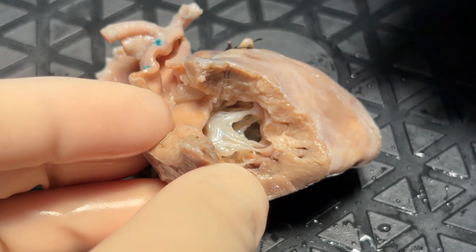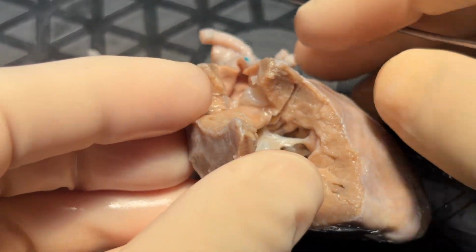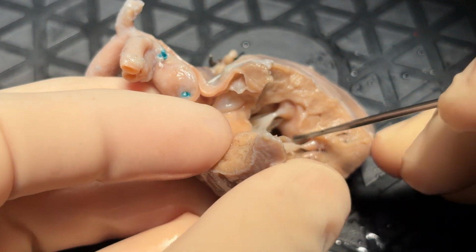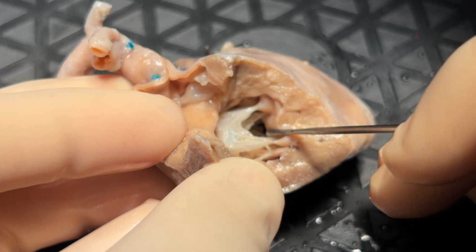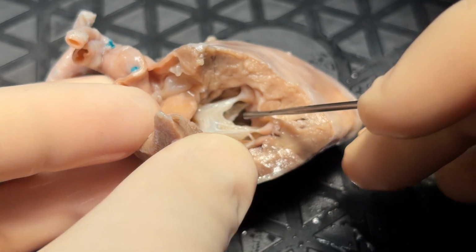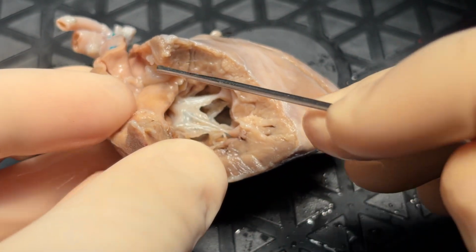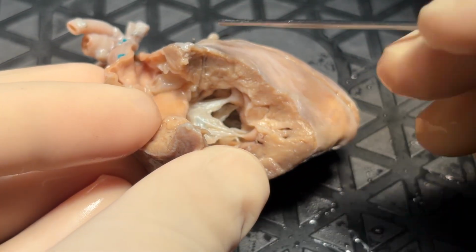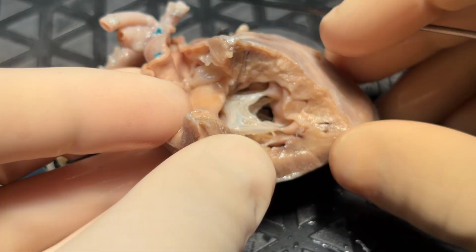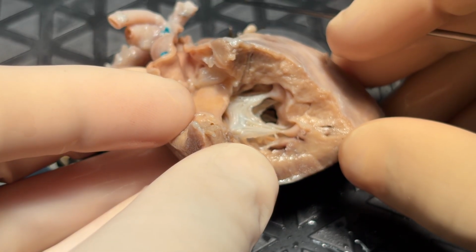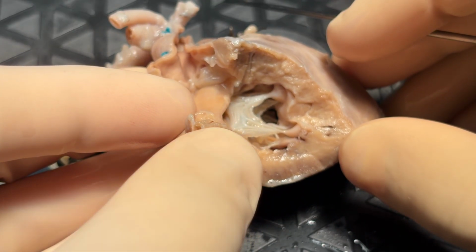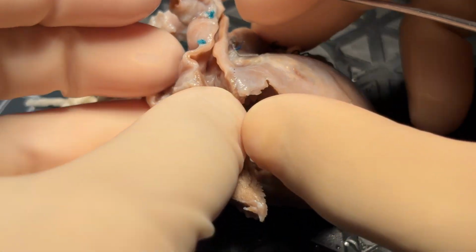And the next question becomes, is there an interventricular communication? And the answer to that question is, in fact, there is. And here is that interventricular communication. And it is remote from both the pulmonary outflow tract, which is right here, and the aortic outflow tract, which is right here. So this, in fact, is double outlet right ventricle with a non-committed or remote interventricular communication.